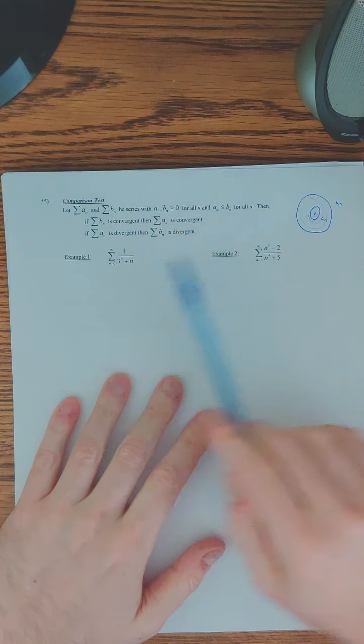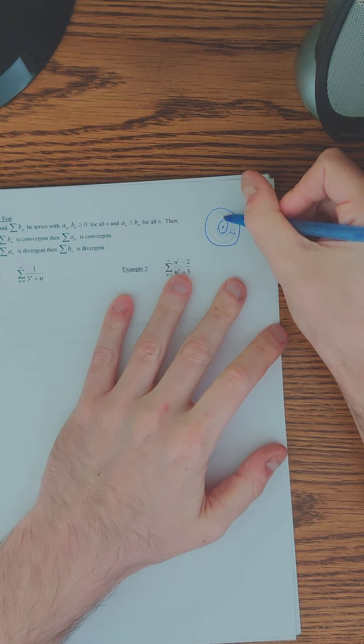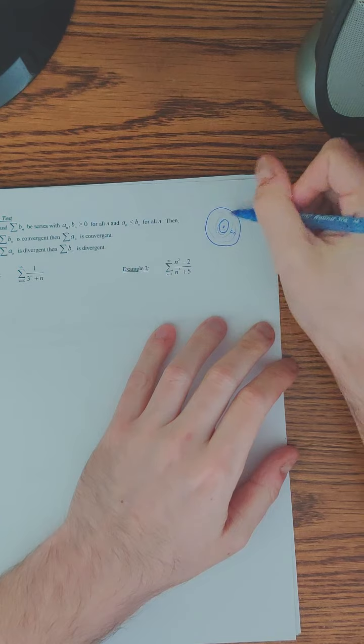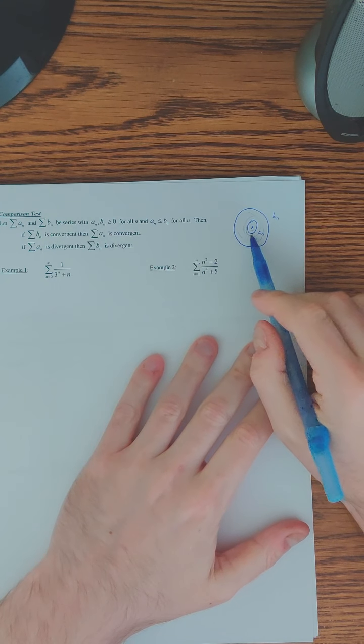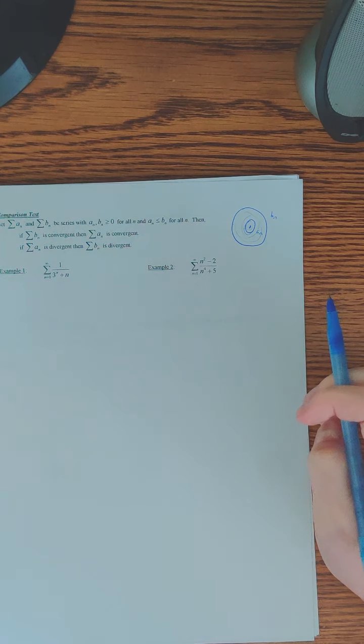Likewise, if the smaller series diverges, so now pretend that this A sub n is diverging. So instead of going to the point, it's getting larger and larger and kind of just exploding. Well, what's going to happen is eventually A sub n is going to get to B sub n and push it out. So if the smaller series is divergent, then the larger series also diverges.